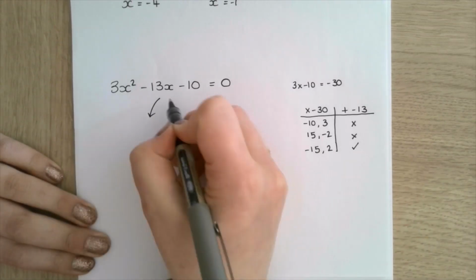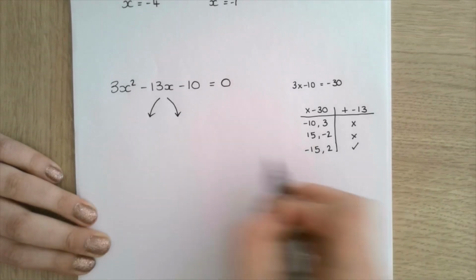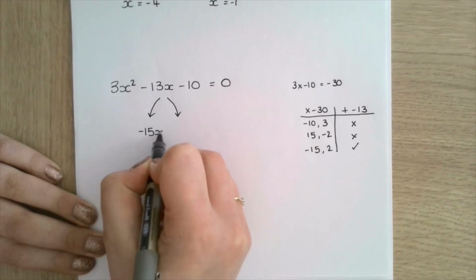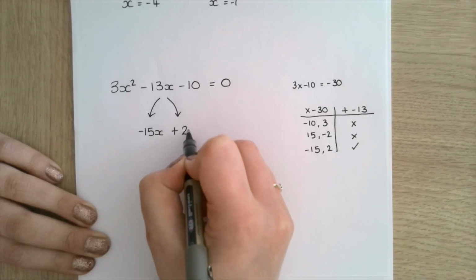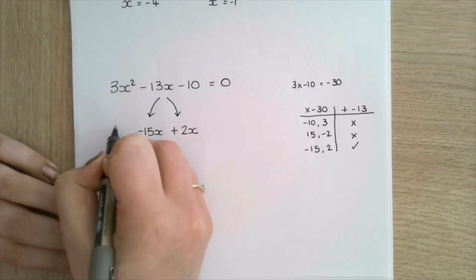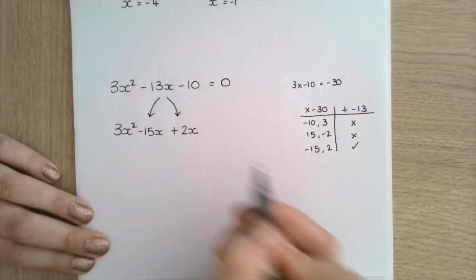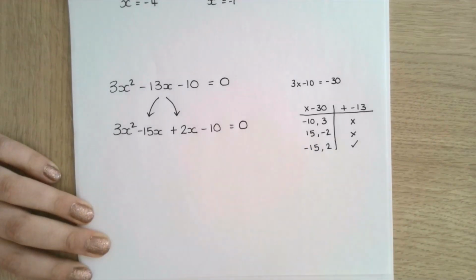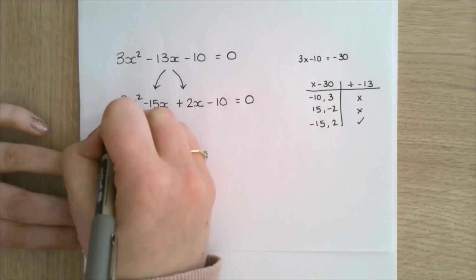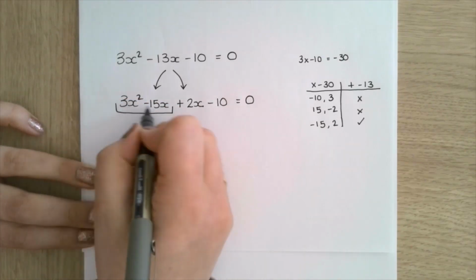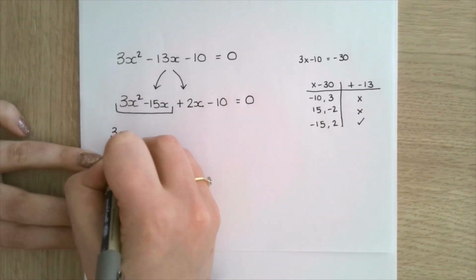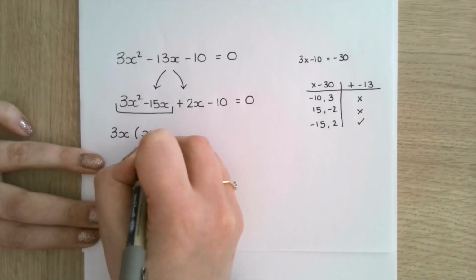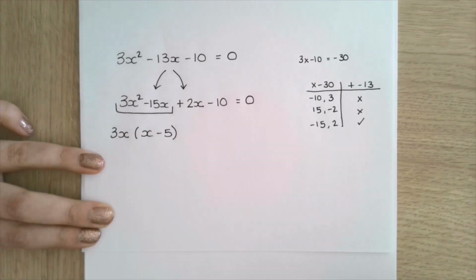Now to split that negative 13x into minus 15x and positive 2x. 3x squared is there, and the minus 10. It is still equal to 0. Factorising the first two terms, pulling out the highest factor, I've got 3x, open bracket, x minus 5, close my bracket.